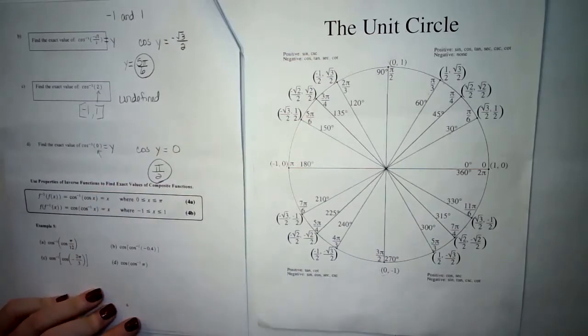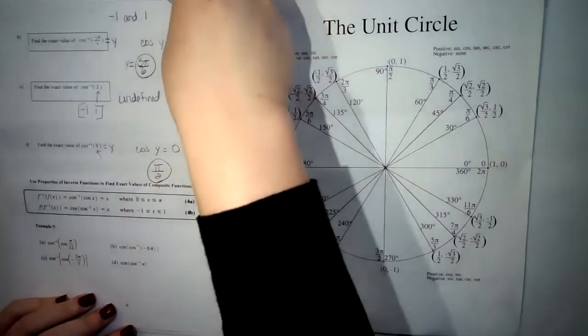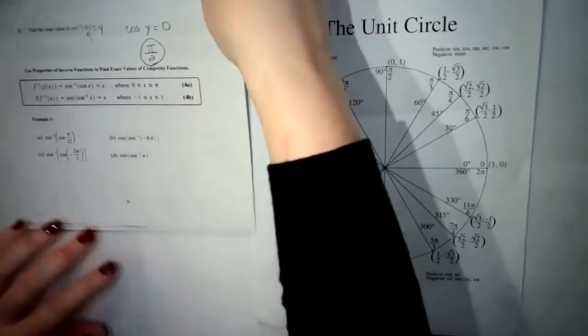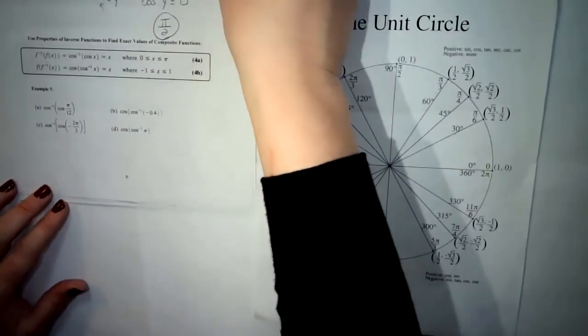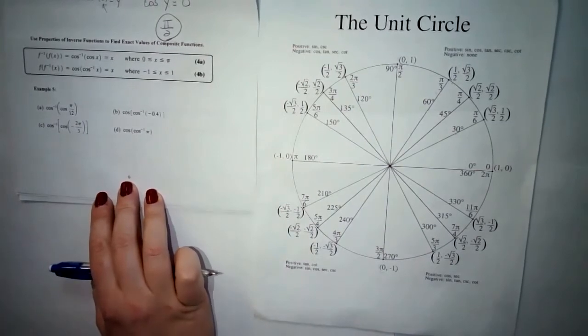How's everybody with inverse cosine? Pretty nice, huh? You don't have to deal with those negative angles down there in quadrant 4. Any questions on him? Sound good? All right. Let's talk about his composites. His composites are even easier.